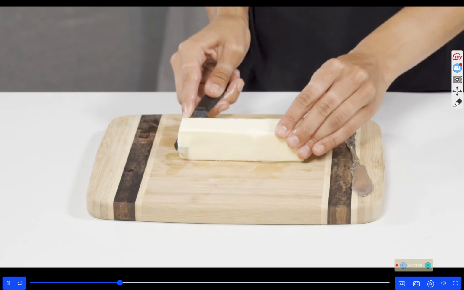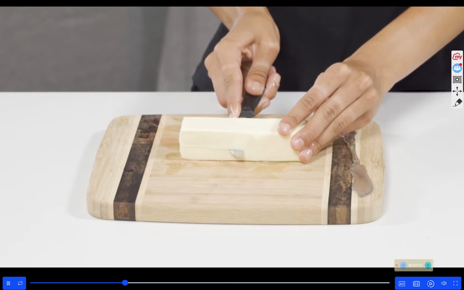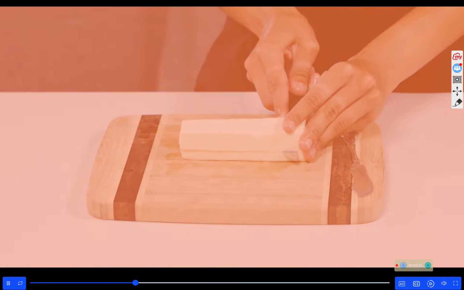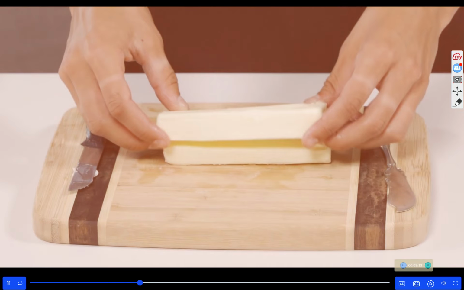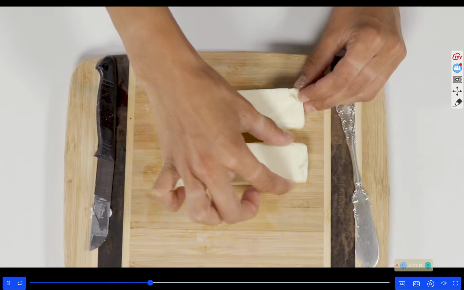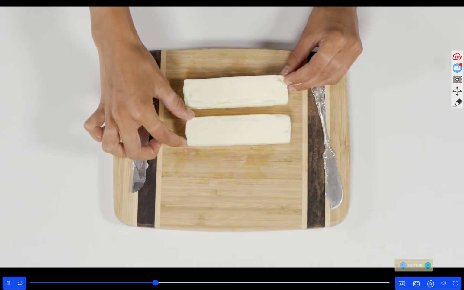So in this process, she's cutting parallel to the base. And the shape that it creates is the same shape as the base.